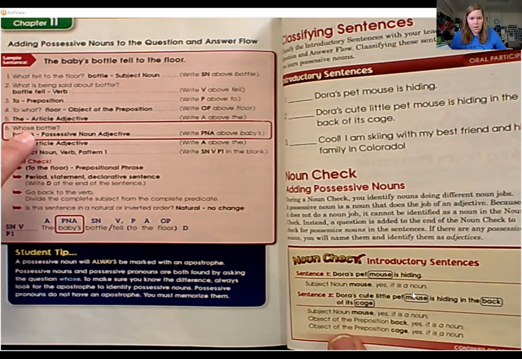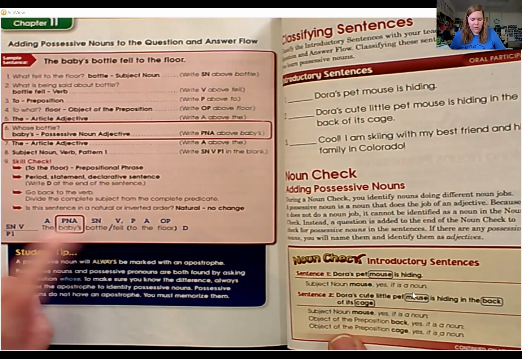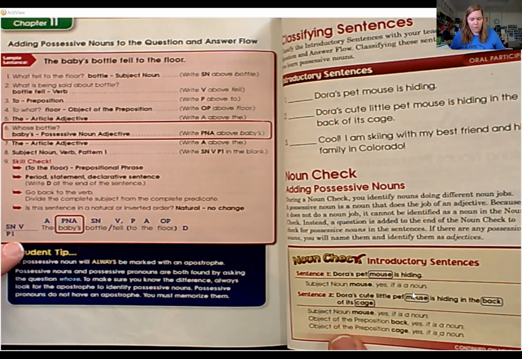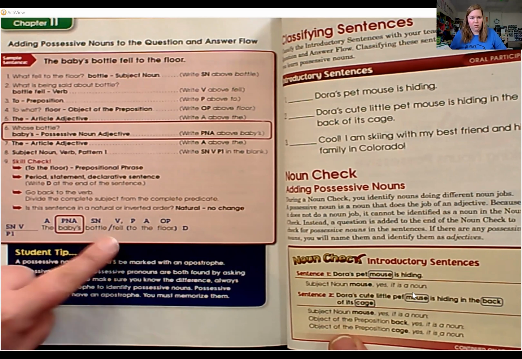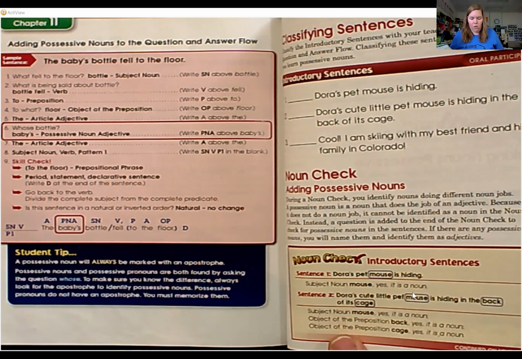Baby's, possessive noun adjective, PNA. It answers whose bottle? And then the article adjective. Still subject, noun, verb, pattern 1. You put your slash before the verb and add your type of sentence. The only thing that changed was adding PNA to talk about whose bottle it was.